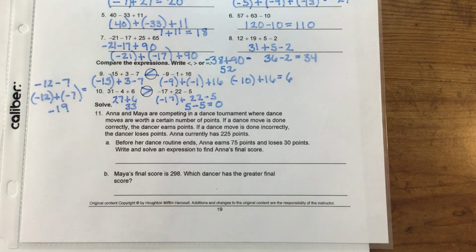Number 11. Anna and Maya are competing in a dance tournament where dance moves are worth a certain number of points. If a dance move is done correctly, the dancer earns points. If the dance move is done incorrectly, the dancer loses points. Anna currently has 225 points.